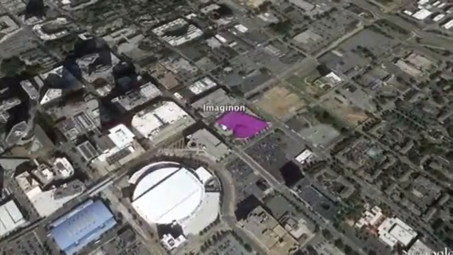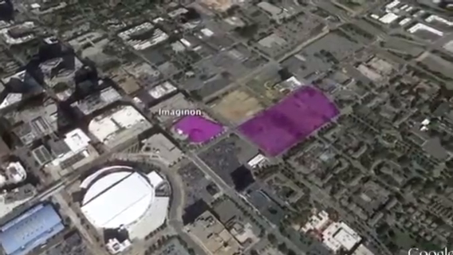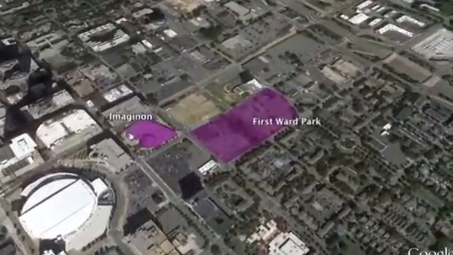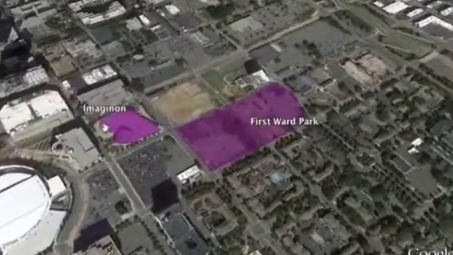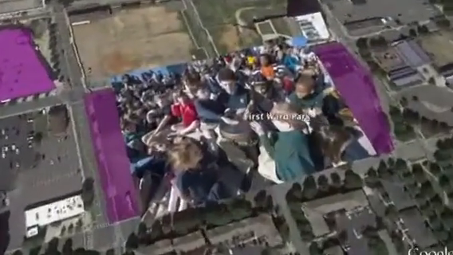Next, let's go to First Ward. Remember when we went to First Ward, the whole school, and we sang? And this is the picture taken during the time.